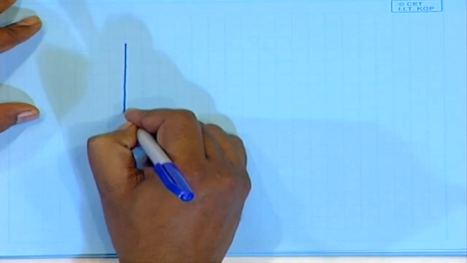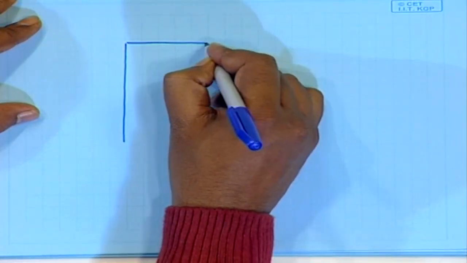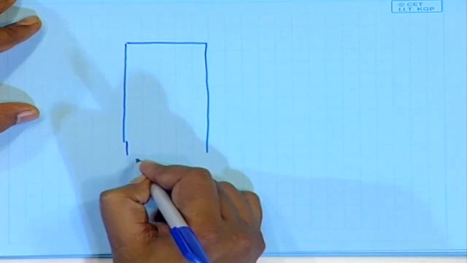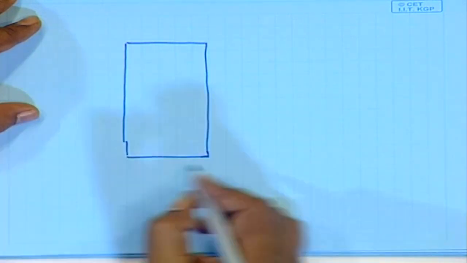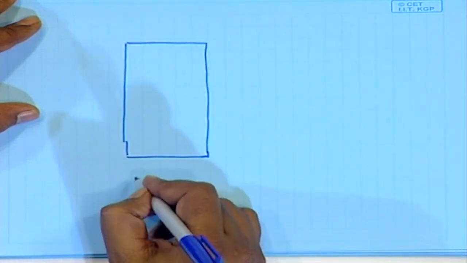So, when I have this c class classifier, I can put it something like this. Let us assume that it is a black box. This is my classifier block.